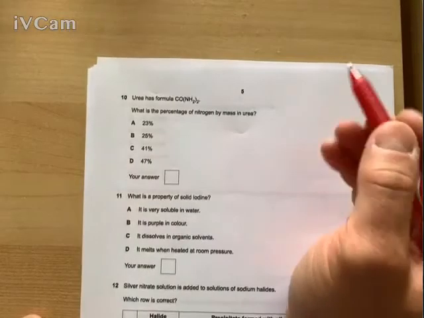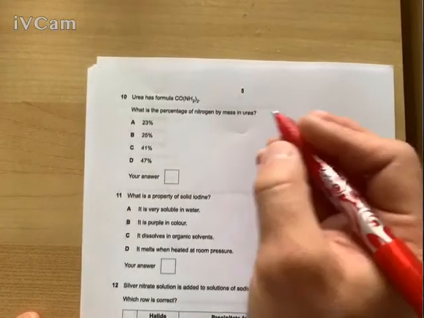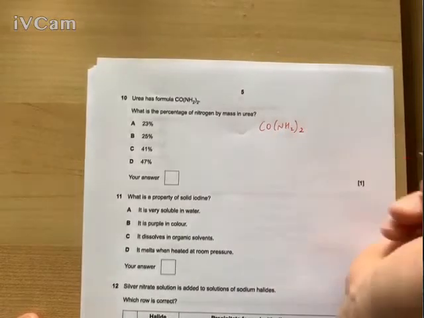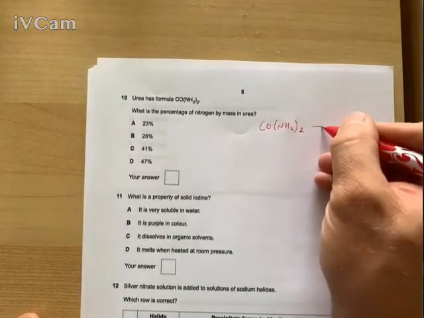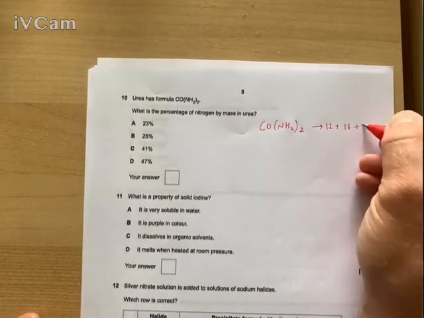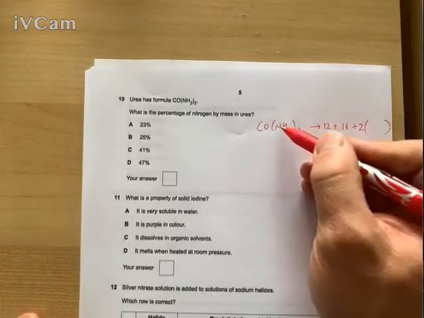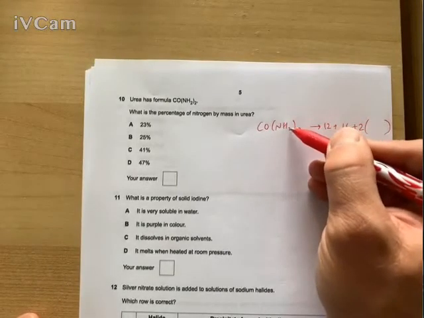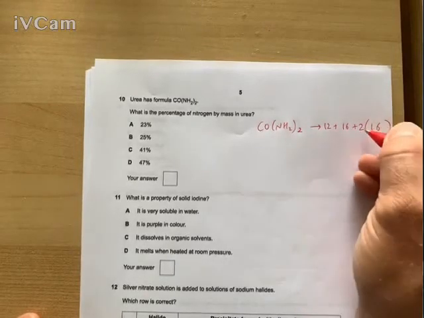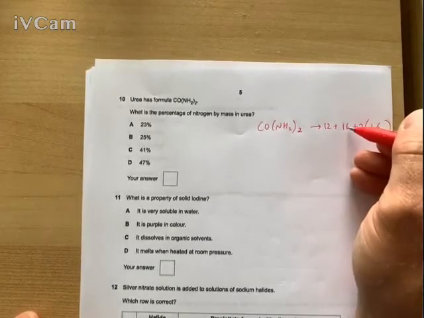Urea, the formula CO(NH2)2, percentage of nitrogen by mass in urea. So the way that we do this is we need to work out the overall relative molecular mass of this species. So we've got a carbon, which is 12, add an oxygen, which is 16, add 2 lots of everything in the brackets, and that's the way I tend to do it rather than do them separately. So nitrogen's 14, hydrogen's 1, 2 of those, so we've got 16 in the brackets, 2 lots of 16, so we've got 32, 48, 60.